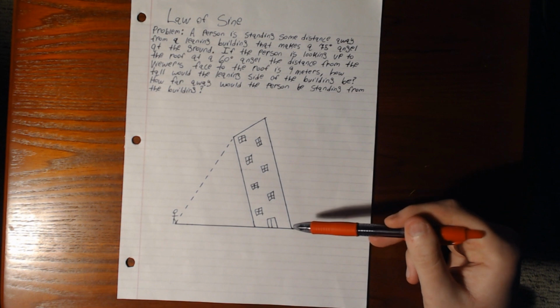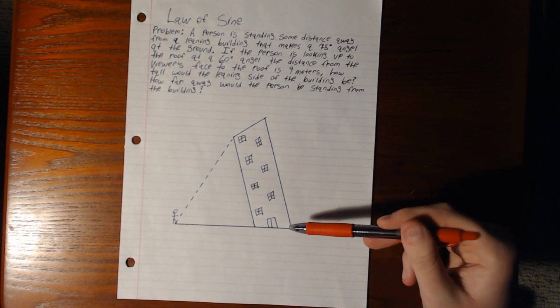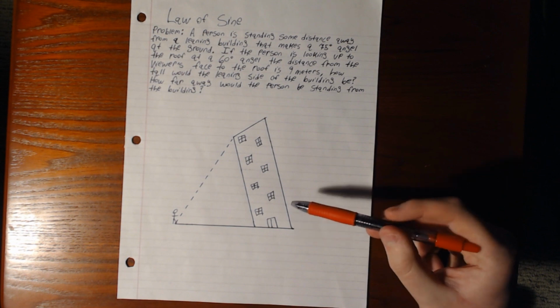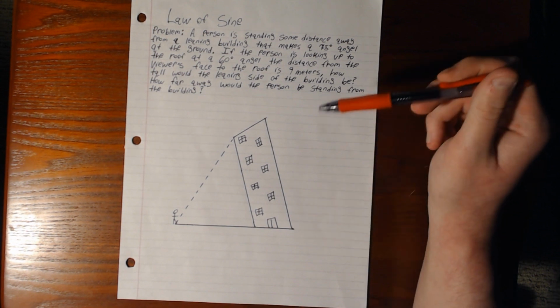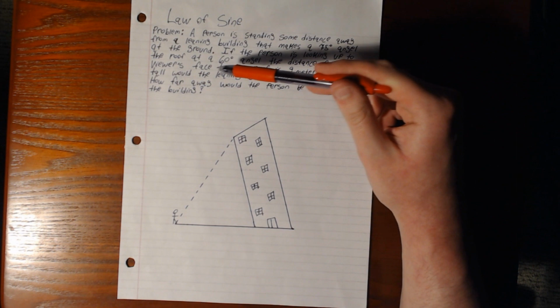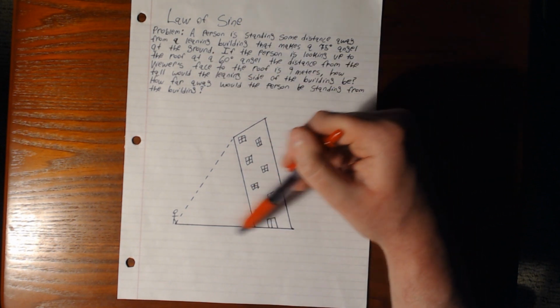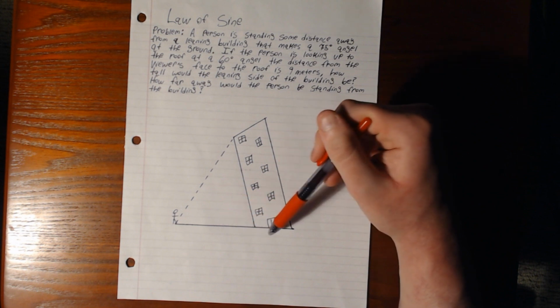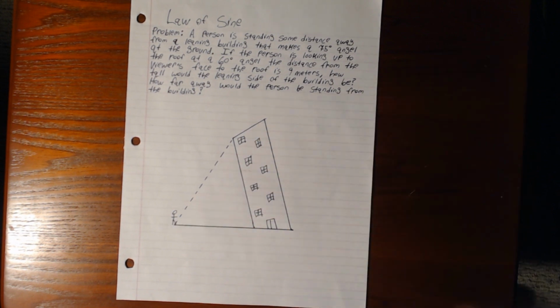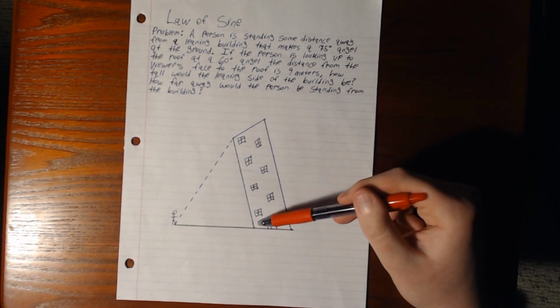Before moving on to solving the problem, I want to state 2 things. First thing is that we are solving for 2 variables. What exactly are those variables? Well, if you look at the question, we are looking for how tall the leaning side of the building would be, and we are also looking for how far away the person is standing from the leaning building, right here to here.